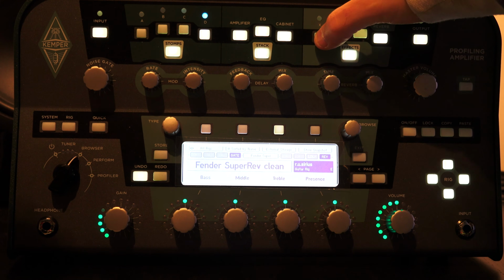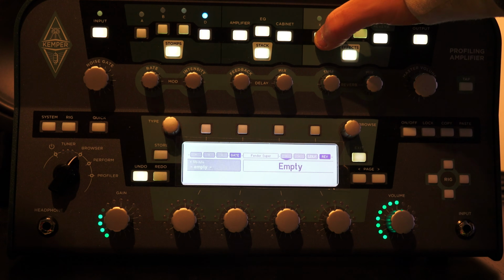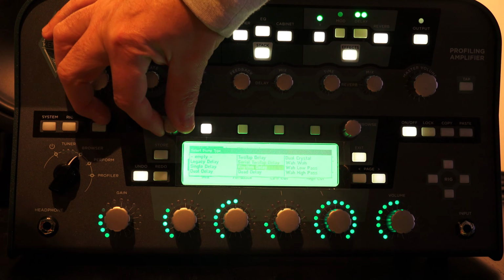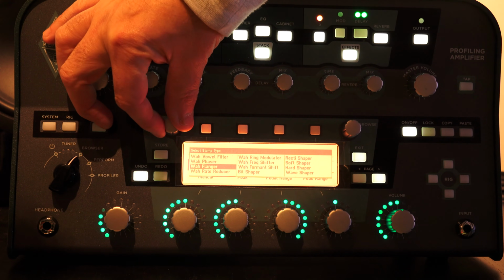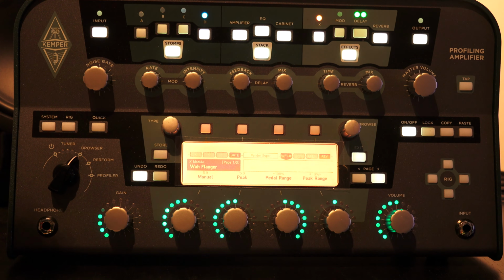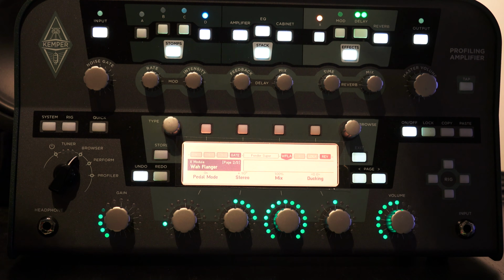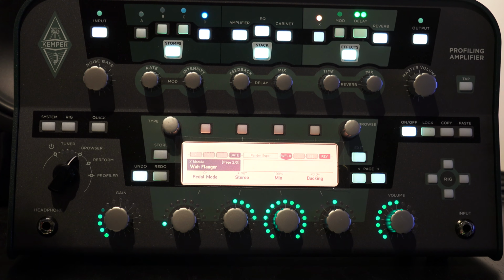And if you want to add modulation afterwards, it's the same deal here. You just turn the type. If you want to add, why not wah flanger? Sure, there we got the wah flanger. You have the parameters here to set. Yeah, it's the same thing here. Just play around with the parameters, don't be afraid. You can always undo or just restore the rig to the original shape in more than one way, actually, but that's another story.